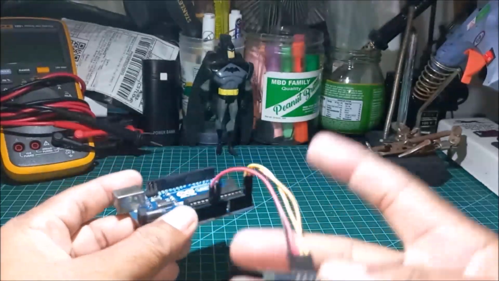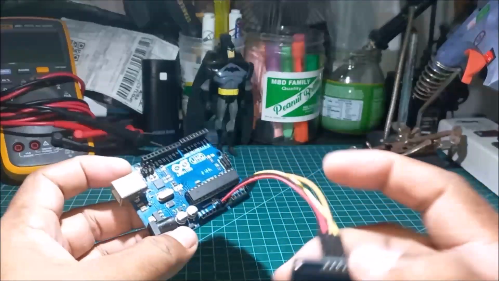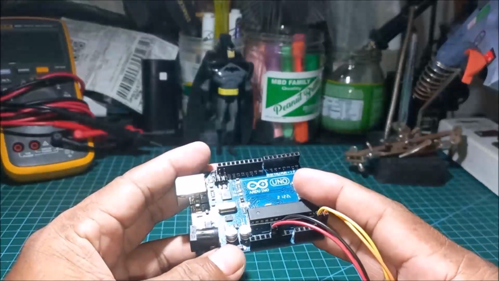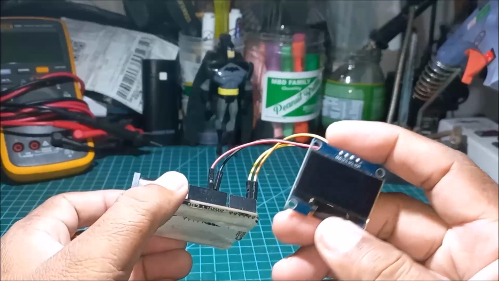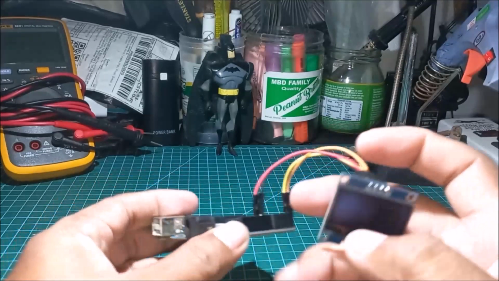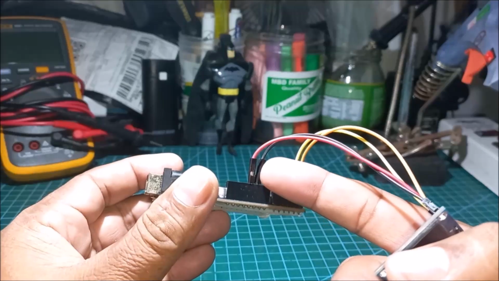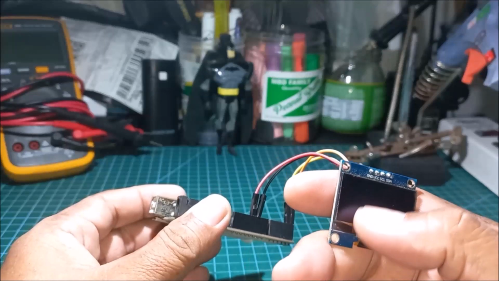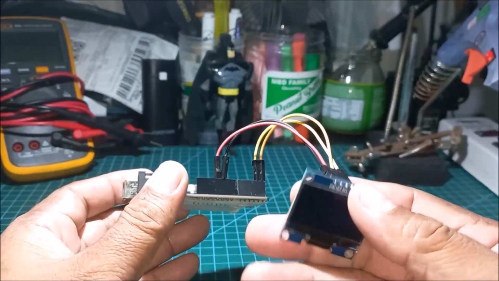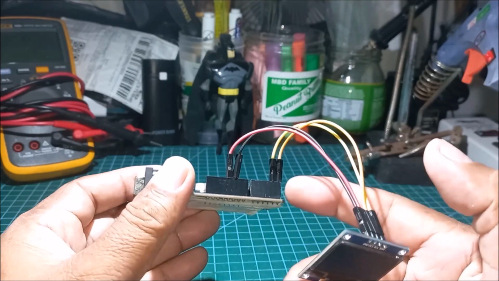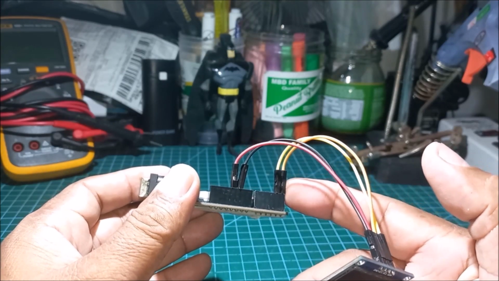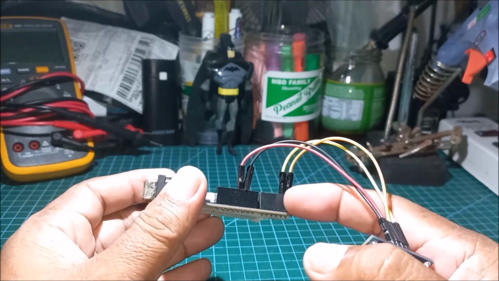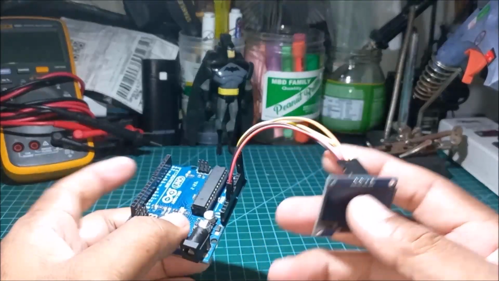We have now the module connected to the Arduino Uno. We are done with uploading the code. So we connected this module to the Arduino, 5 volts, then ground. That is the supply of this display. And then the clock SCL connected to A5, analog 5, SDA serial data, analog 4. So only 4 wires.